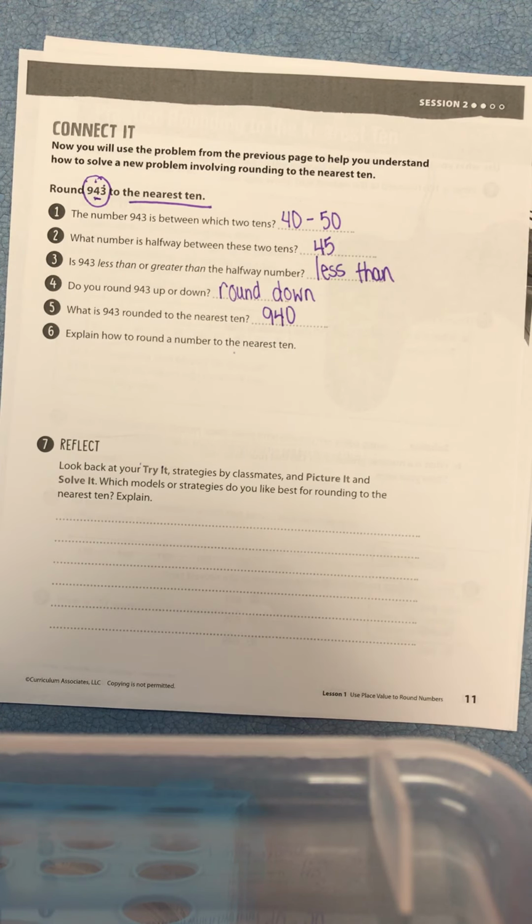If you look at the halfway number between the tens, and then you look to see if the number is more than or less than that halfway number, that is one way you could tell if it's going to round up to the next 10 or down. Or we can always underline the place value we're rounding, which would be our tens column, and we look to the right. If it's 5 or higher, we round up. If it's less than 5, we round down.